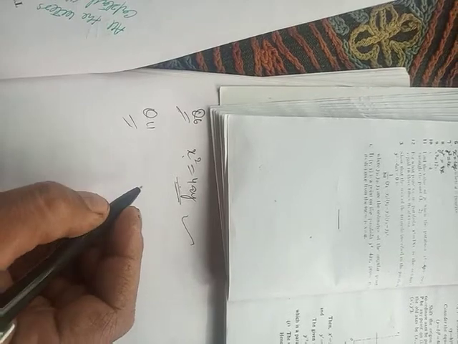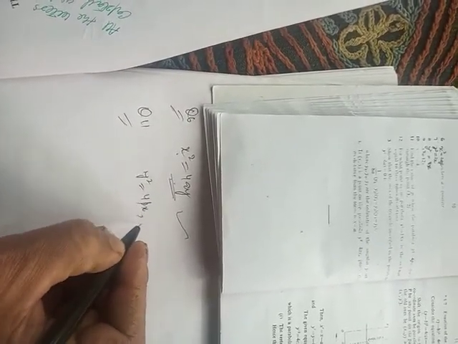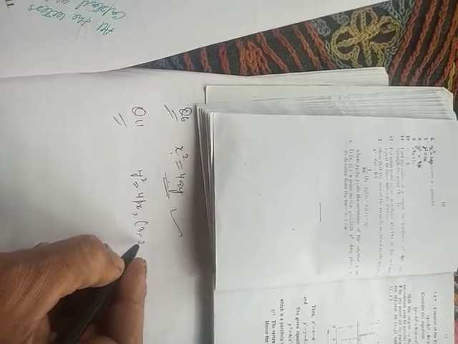Question 11: find the value of p when the parabola y square is equal to 4px goes through the point (3, -2).